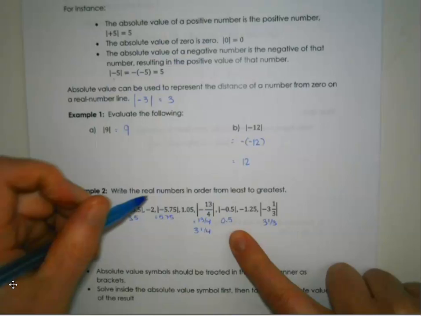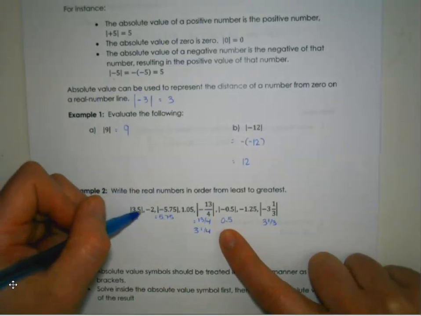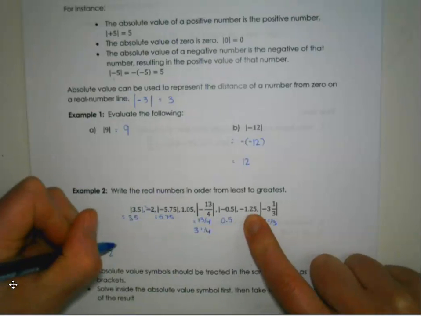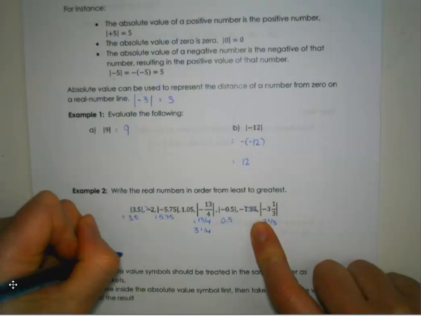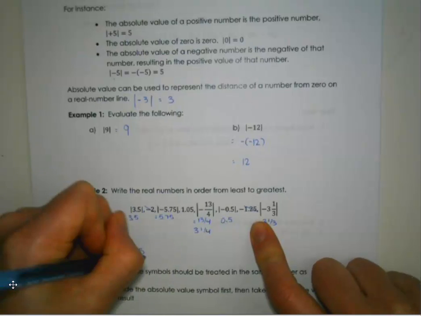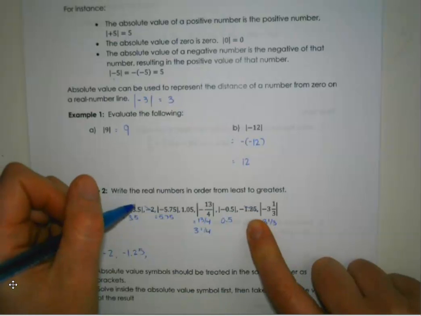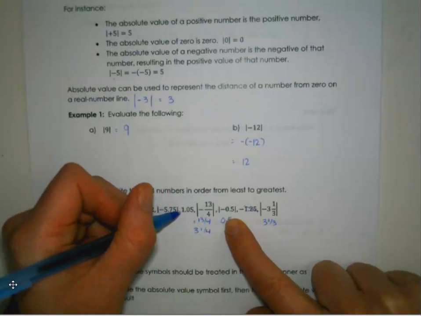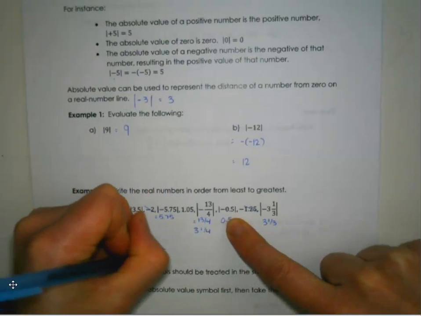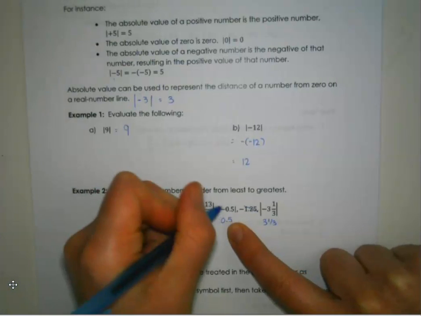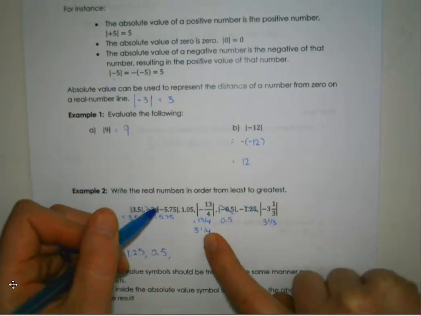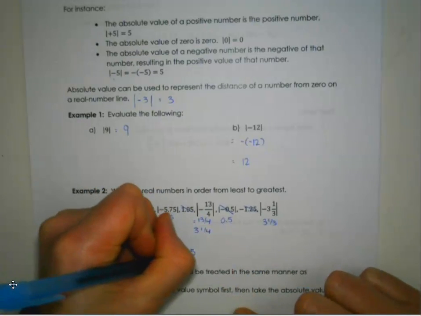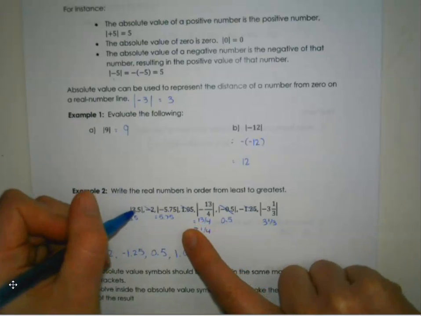So if we want to arrange them from least to greatest, our lowest number here is the negative 2, so let's start with that one. Then we have negative 1.25. Then I think 0.5 will be our next one. Then the next highest will be 1.05. And then what else do we have?